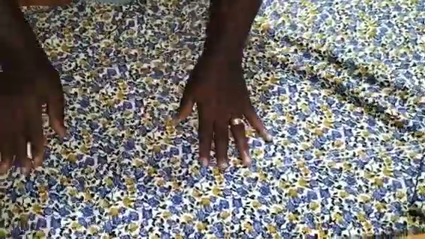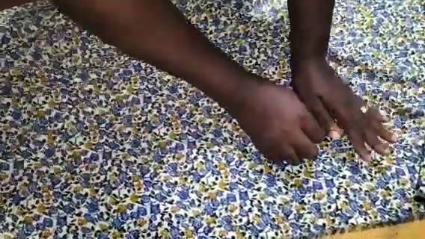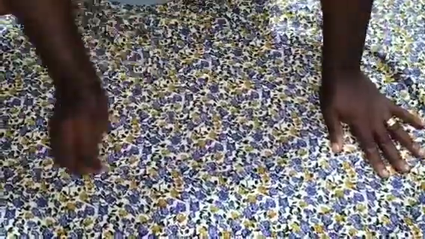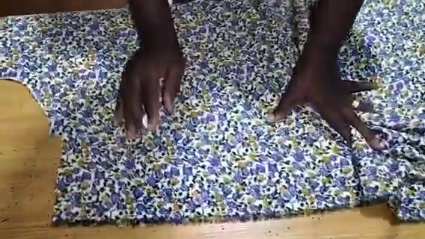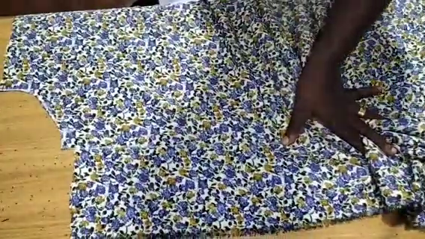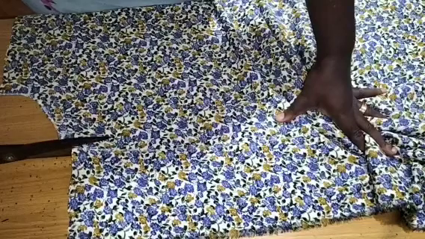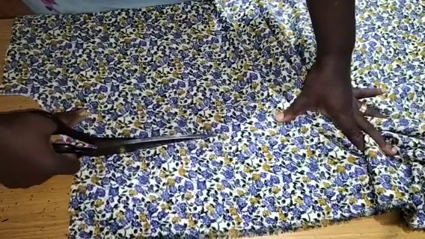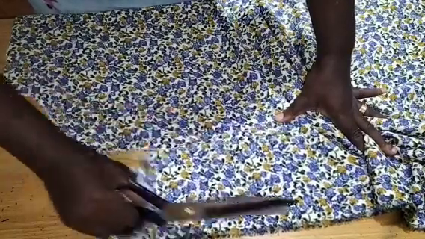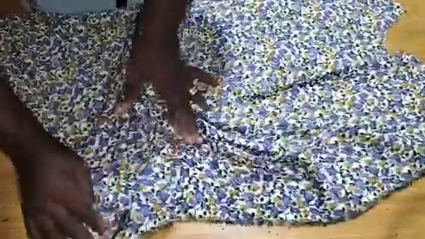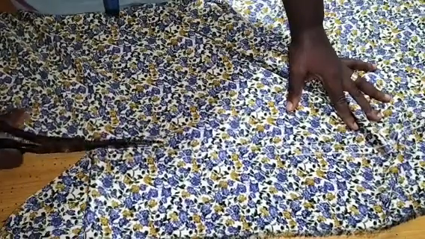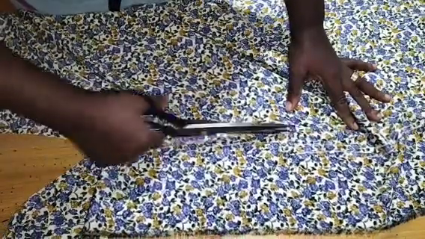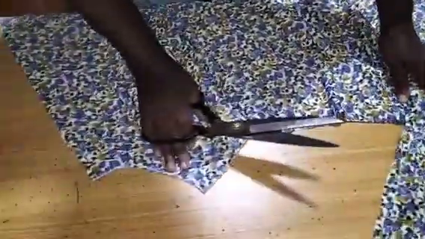Can you see? So I'll keep marking till I meet with the off shoulder. Can you see? So now I'll simply start cutting. So I want you to watch my cutting. I'll follow the chalk line. I'll be cutting. Can you see? So this is the off shoulder part.